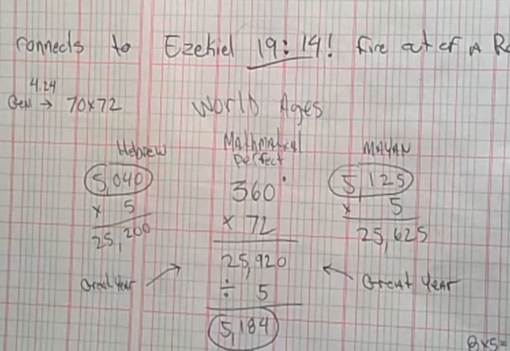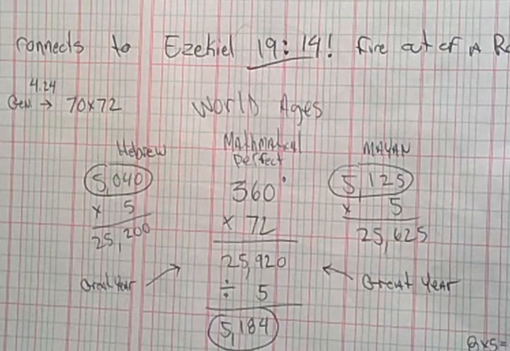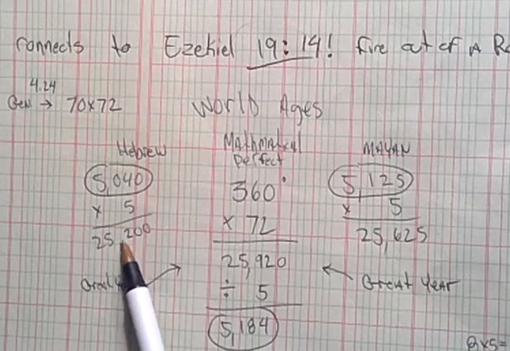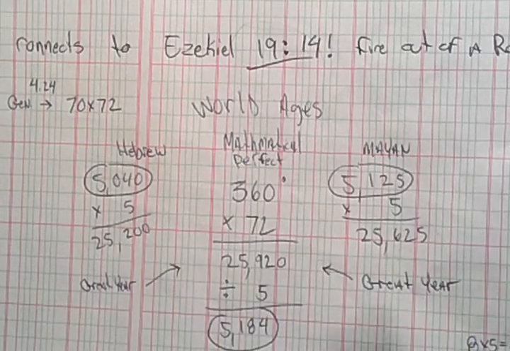So each world age now times 5, because that is the number of world ages that make a great year, which completes the full zodiac round. All right. So basically, you can see that we're almost at 26,000 years, which is what most contemporary people concerned with this information round the great year up to.